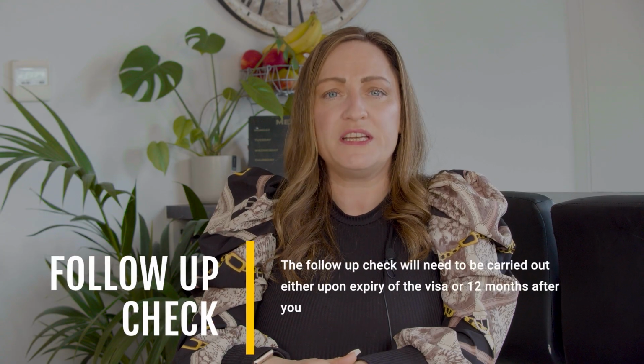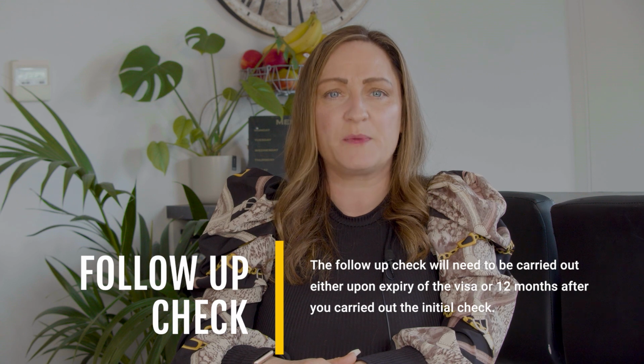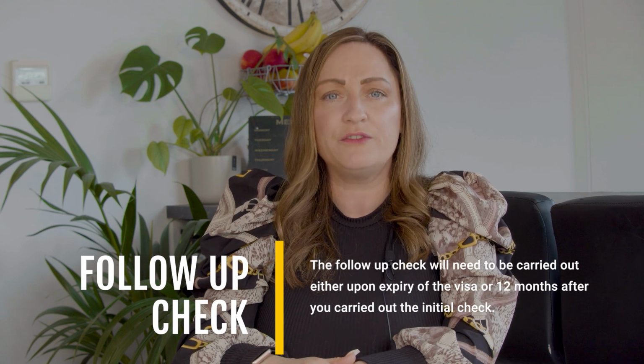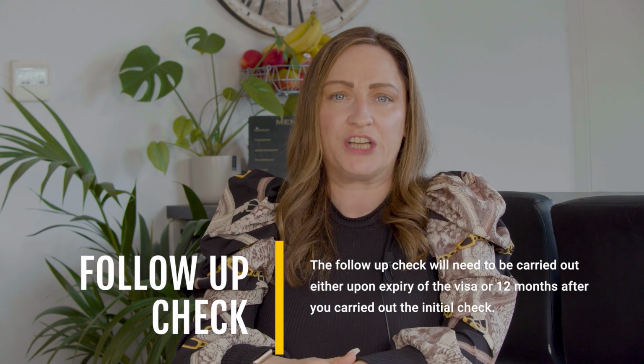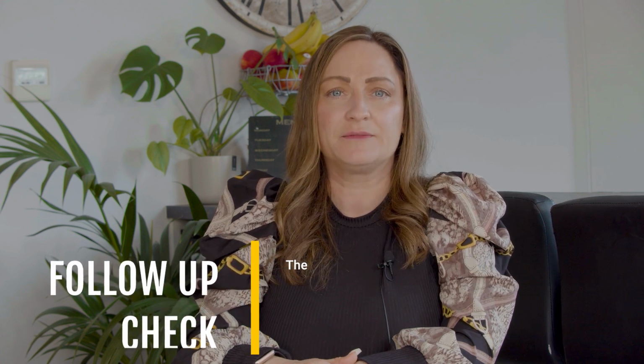The follow-up check will need to be carried out either upon expiry of the visa or 12 months after you carried out the initial check, whichever is the later. So this actually means that you could, in theory, legally move a tenant into a property today and their visa expire tomorrow. You would not be breaking the law by doing this, but as a landlord you may want to consider other issues that may arise should their visa not be renewed throughout the duration of the tenancy. It may mean that your tenant needs to return to their country of origin during the tenancy and therefore not able to fulfil the fixed term.